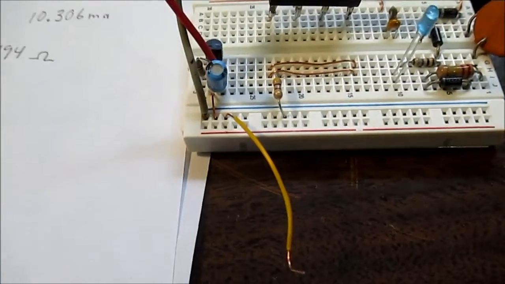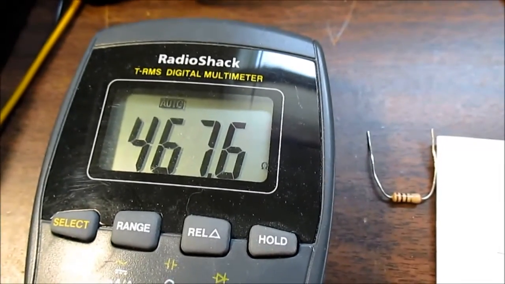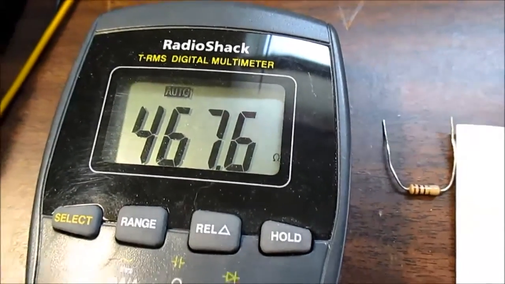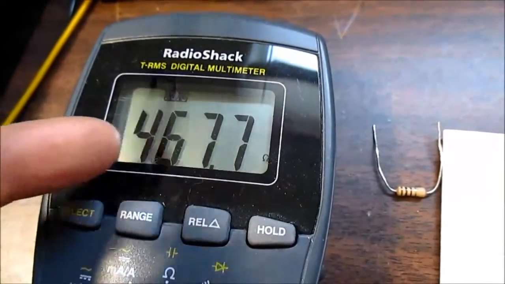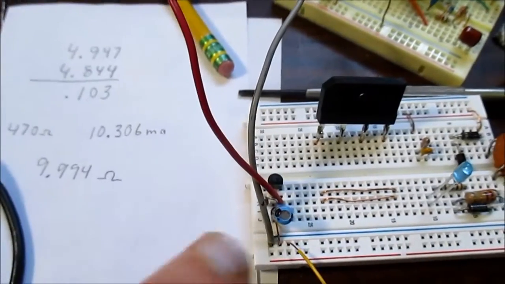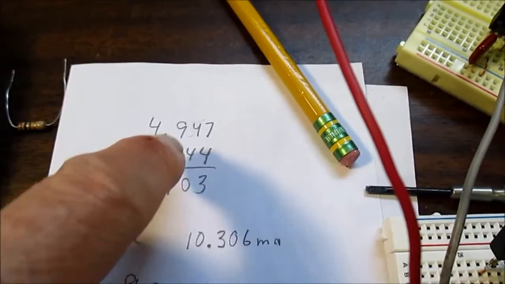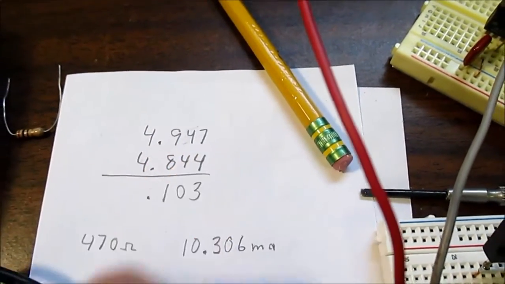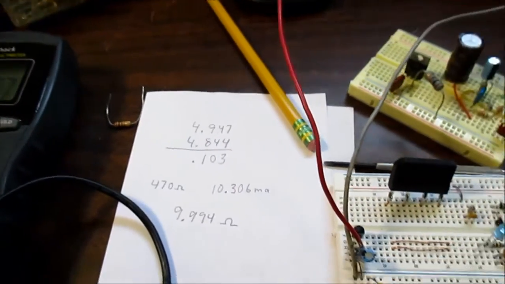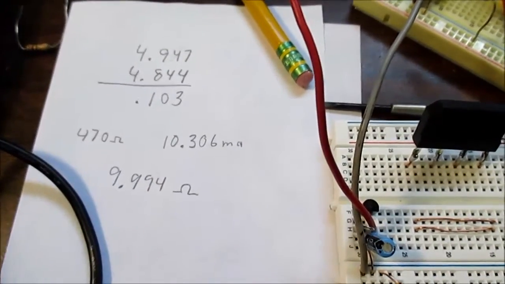Let me check the load resistance. Used a 470. It's a little low, but you know, it's not enough to really throw the thing. I already checked the voltage on the regulator. It did not change with loaded down and open load. So yeah, we have a pretty darn good test here.